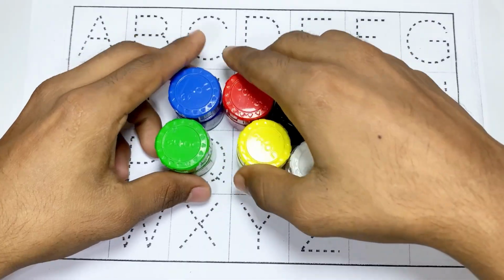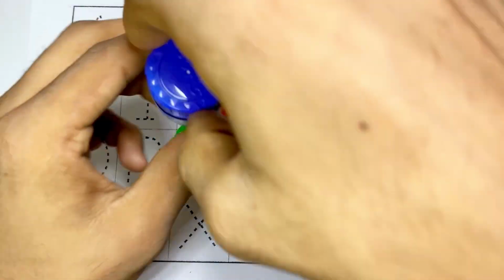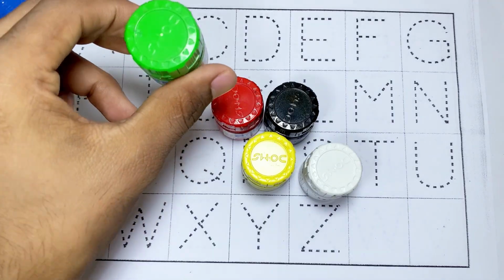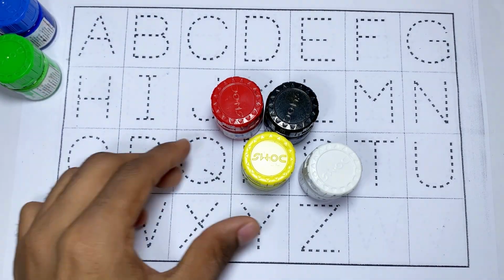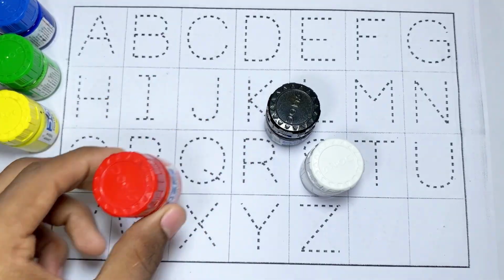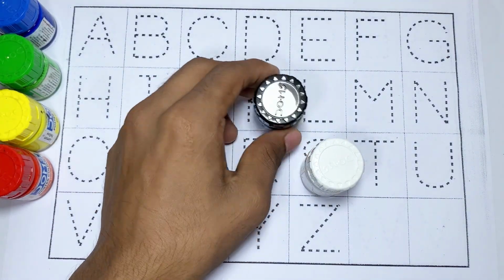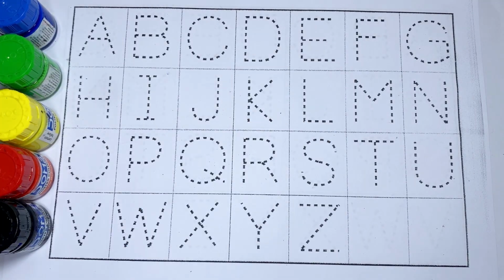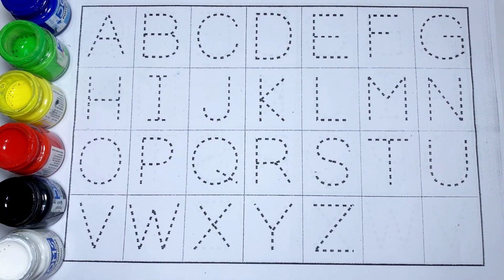Wow, kids, nice colors. Blue color, green color, yellow color, red color, black color, and white color. Now let's learn capital letters, alphabets A to Z.